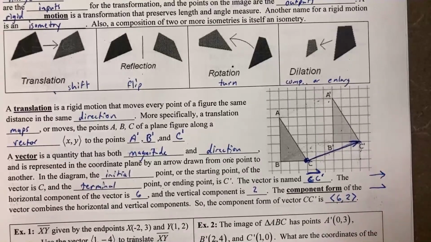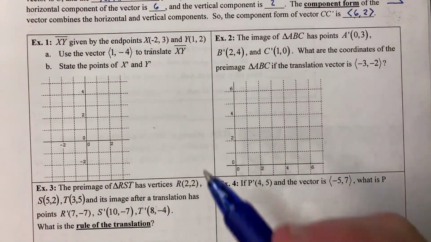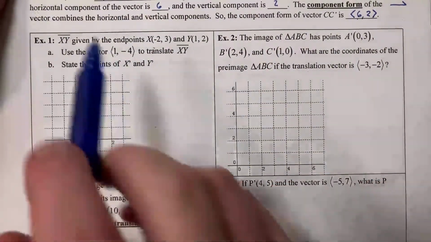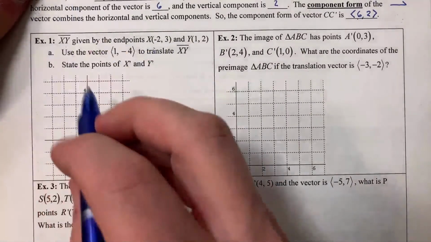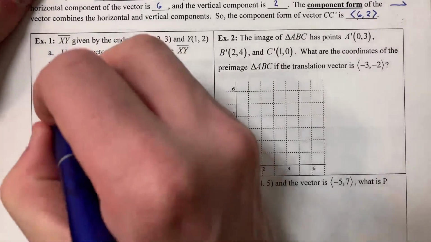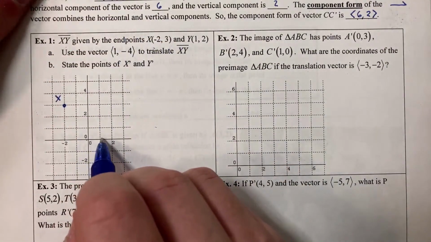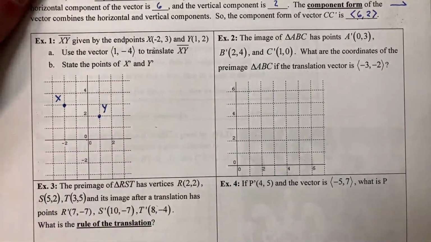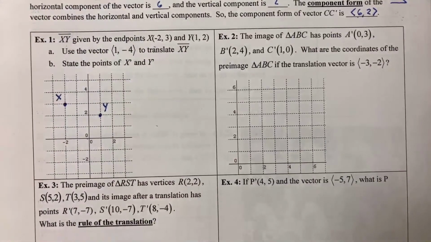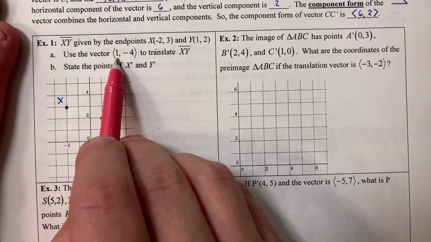All right, with that said, let's do some examples. Example 1. It says segment XY is given by the two coordinates, -2, 3, there's X, and 1, 2, and there's Y. And we are going to translate using the vector 1, -4, which is 1 to the right.